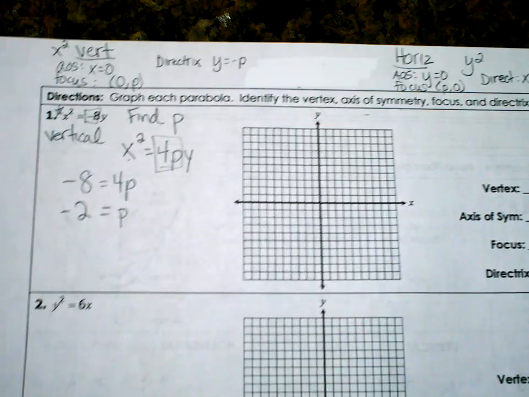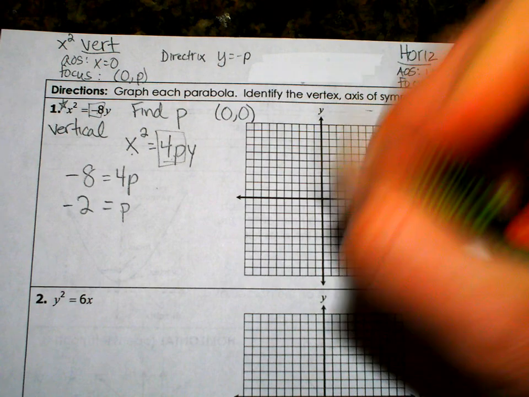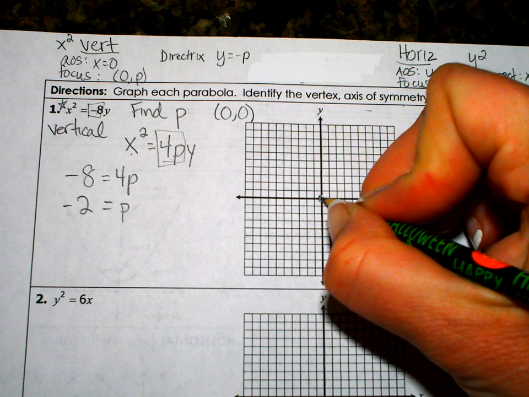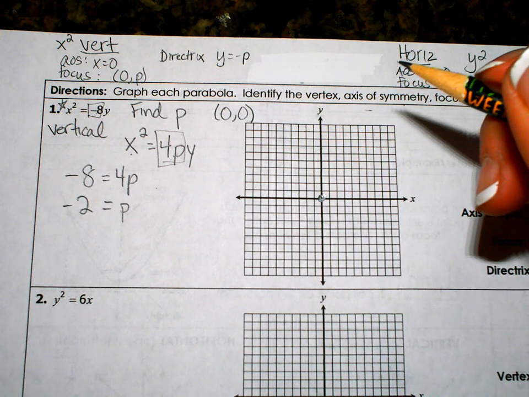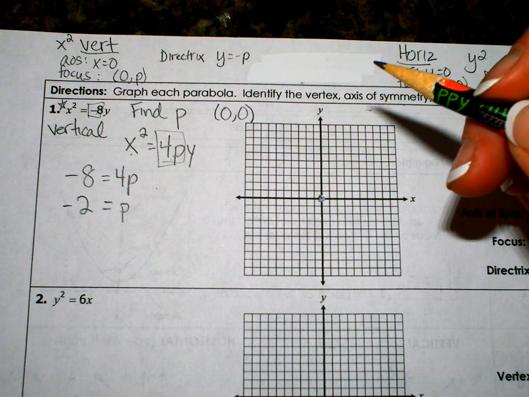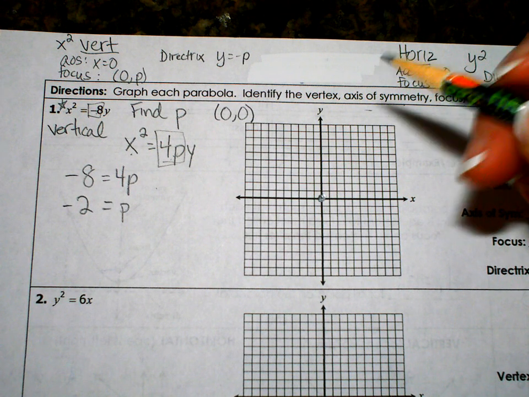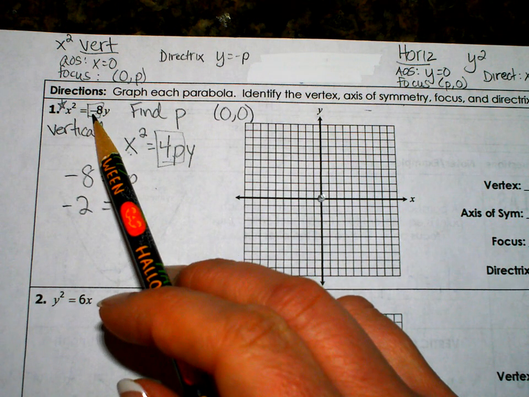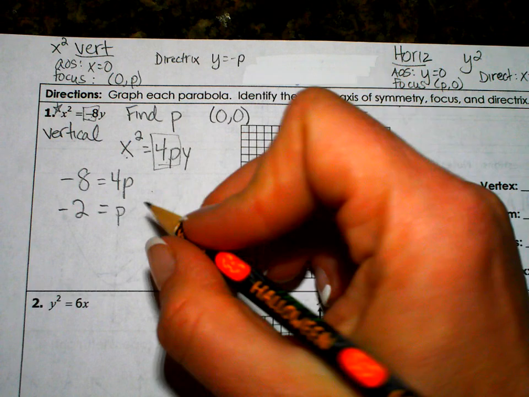So now with graphing, I knew that my vertex was at 0, 0. So you're going to make a point at 0, 0. Now the only other difference is this up or down? Well, this negative 8 is kind of like my giveaway of whether it's up or down. So this is going to be a negative, so this is going to be down.